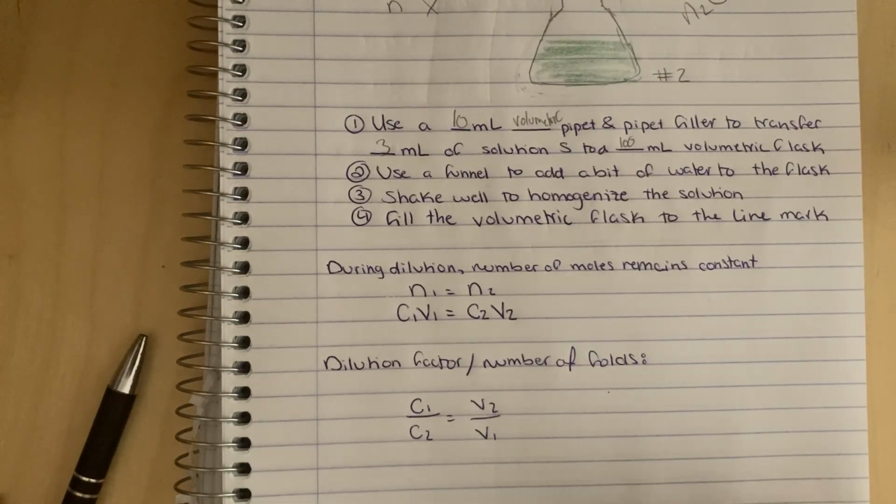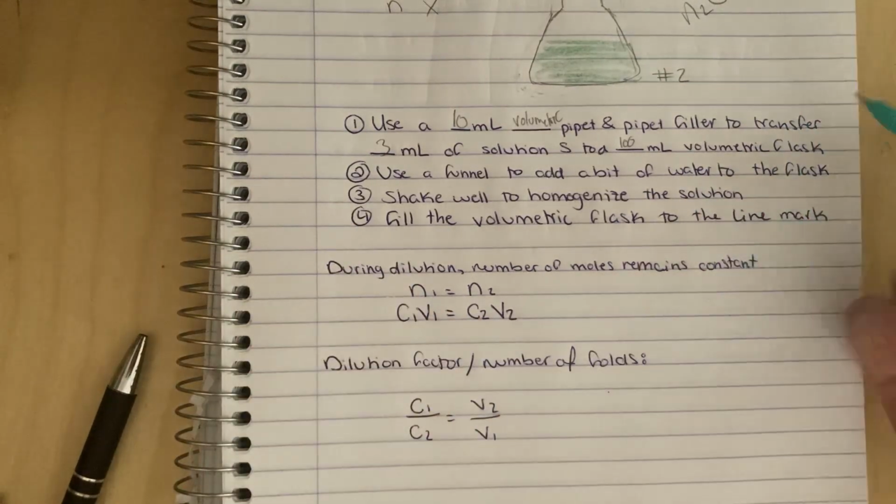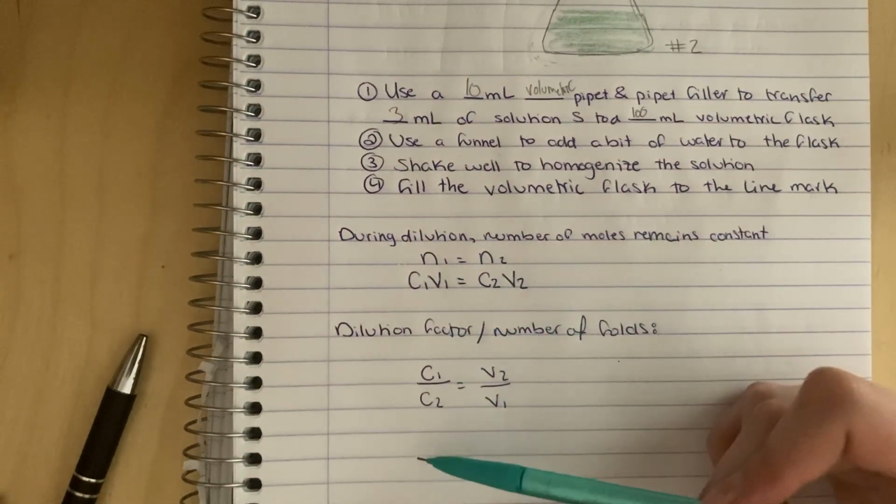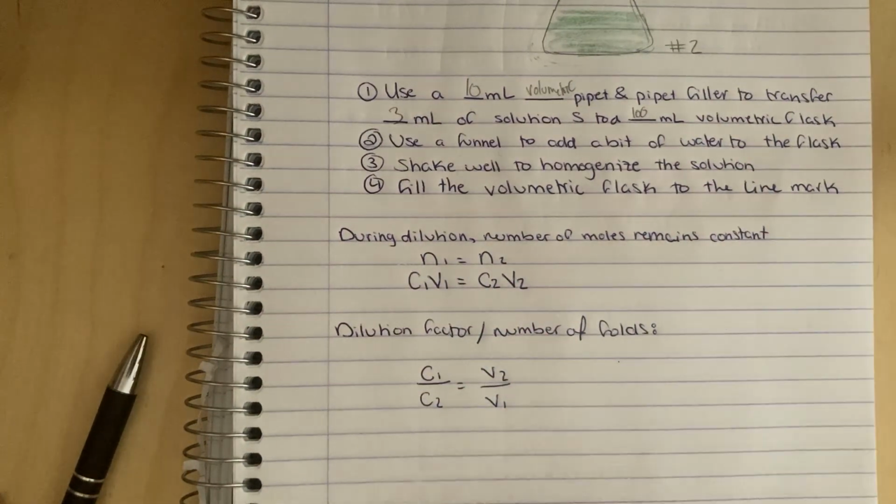And then dilution factor, a number of folds, is basically how many times it's been diluted. That is calculated by C1 over C2, which is equal to V2 over V1.